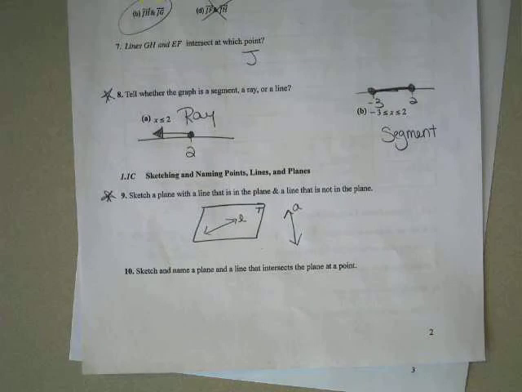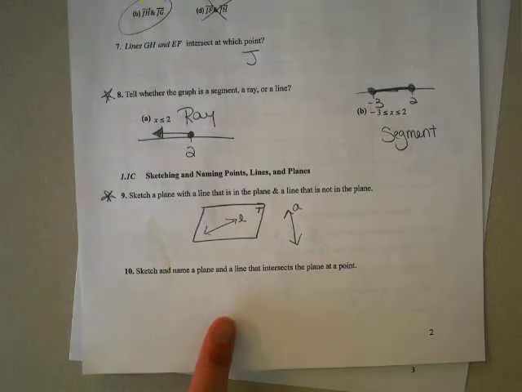Essentially, you're trying to draw a plane with a line that's not in it, but it's on a flat surface. So that's why we put boundaries around it. I will tell you, even in first try, I was super flexible with drawings because I'm not an artist.